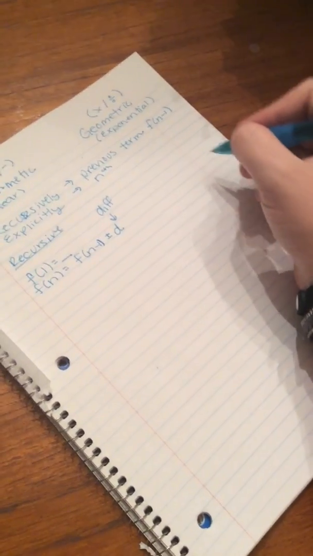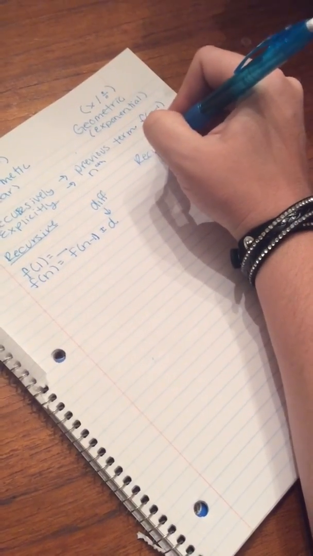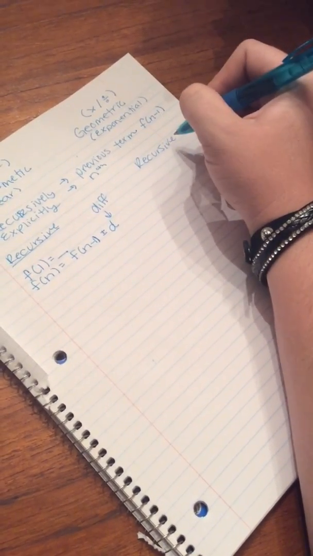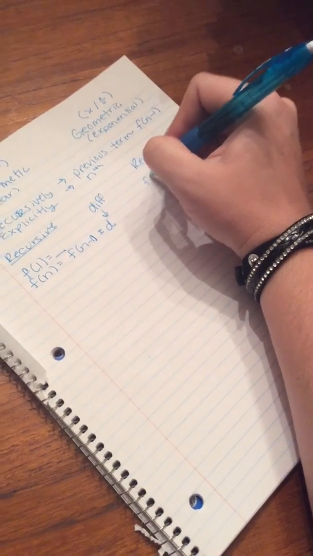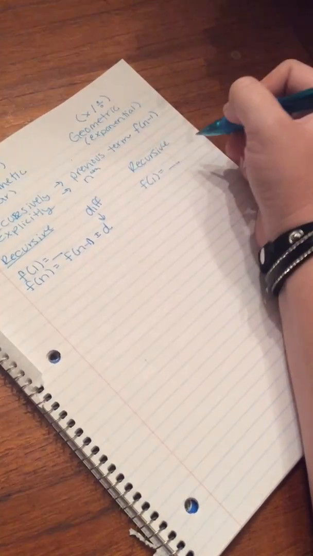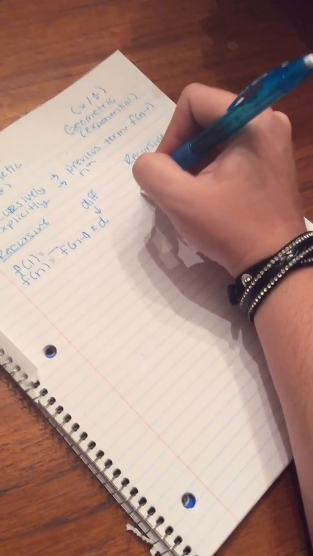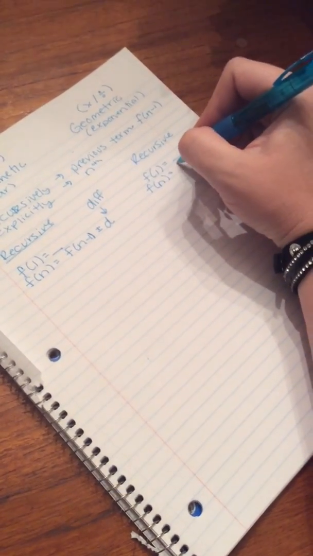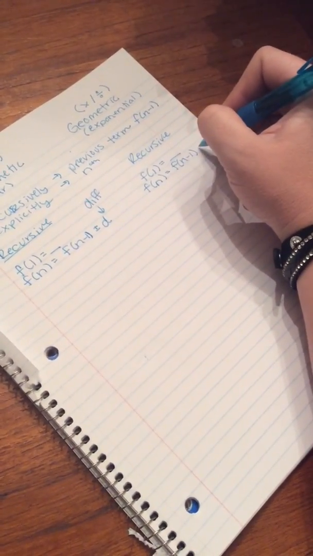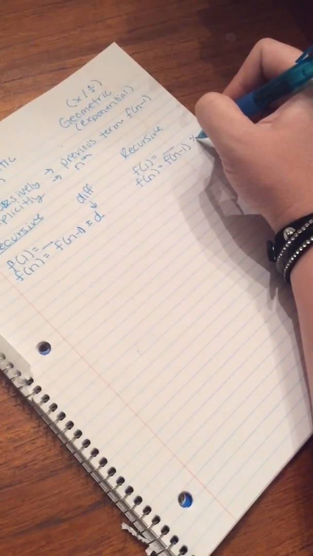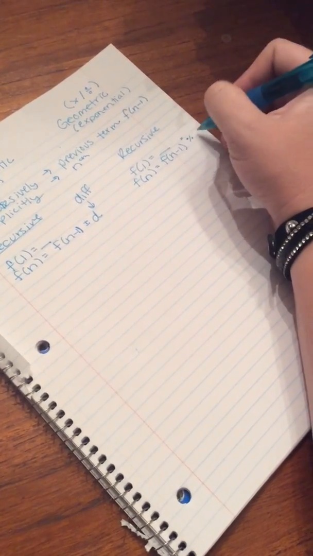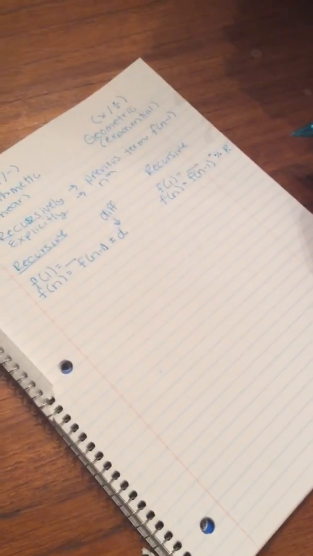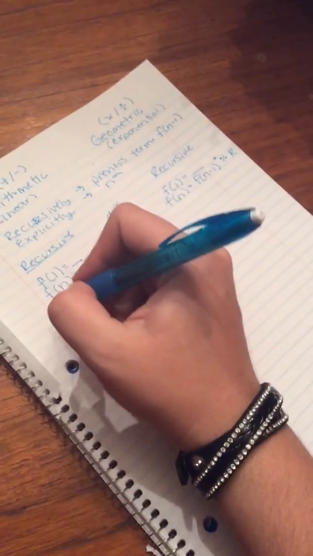That's your pattern. If you're going to write a recursive rule for a geometric sequence, it's still going to start off f of 1 equals. With recursive, you have to give your reader a place to start. It's still going to say, to get the nth term, I take the previous one, and this time your pattern's either going to be multiply or divide times your ratio. That's what they're going to look like recursively.